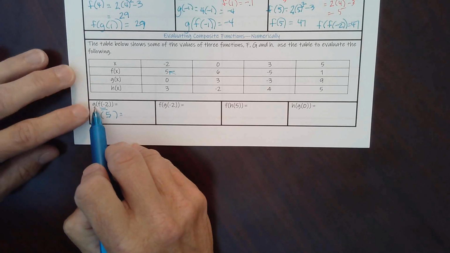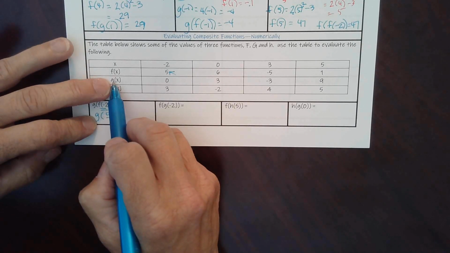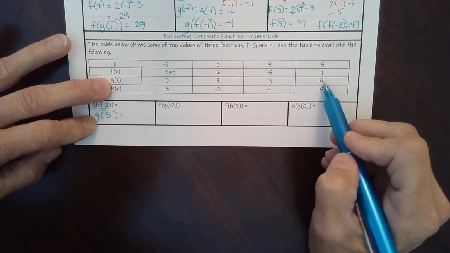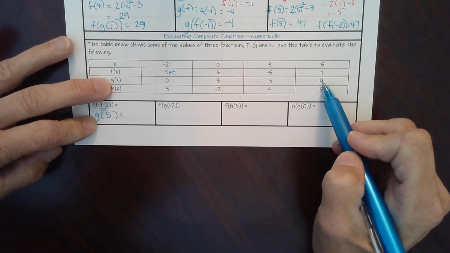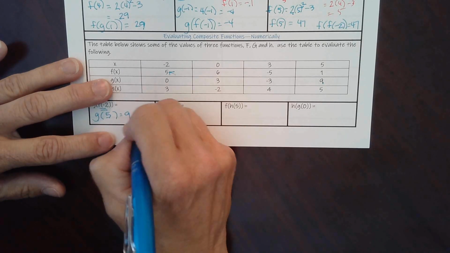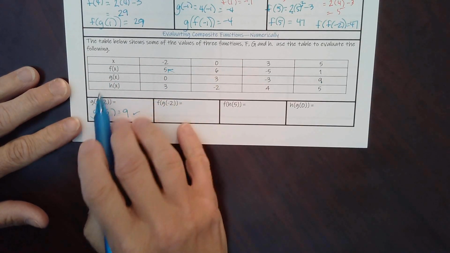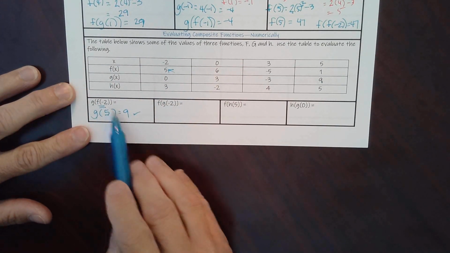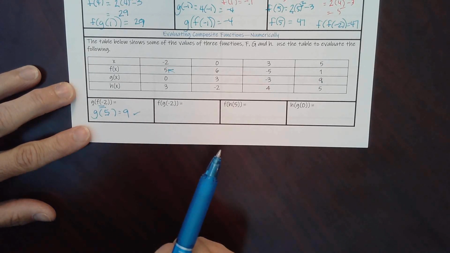Now I'm going to go to the g function and go to the x value of 5, and the g of 5 will be 9. So there's your value. So g of f of negative 2 is equal to 9.